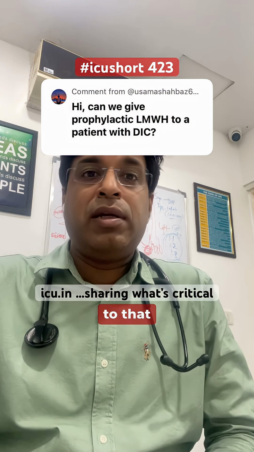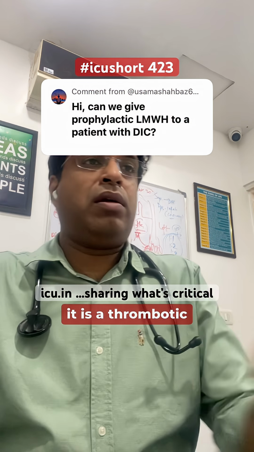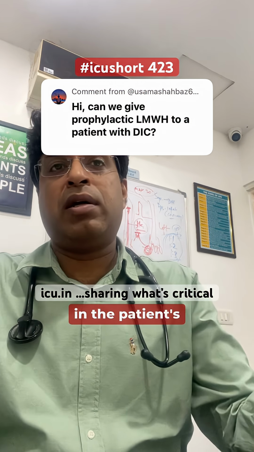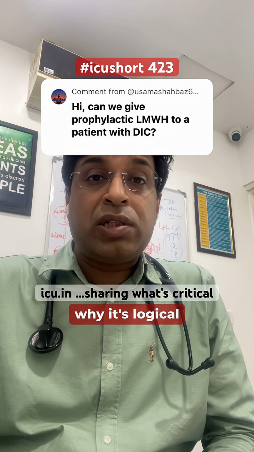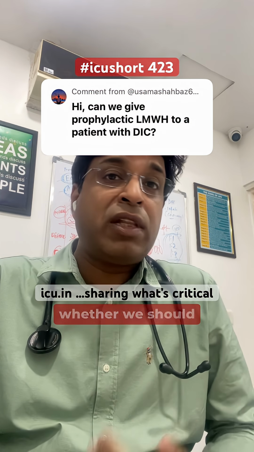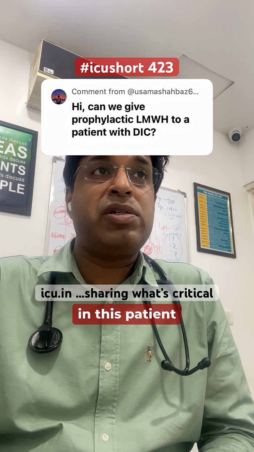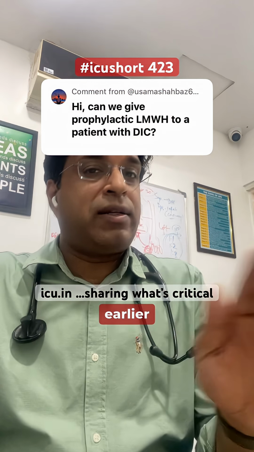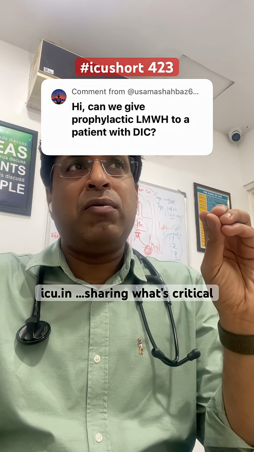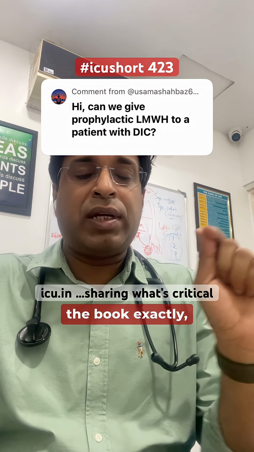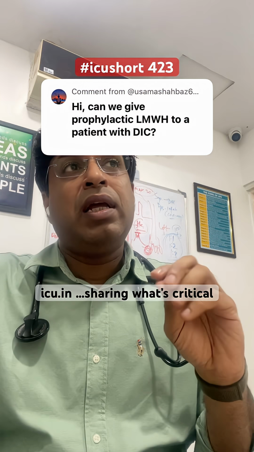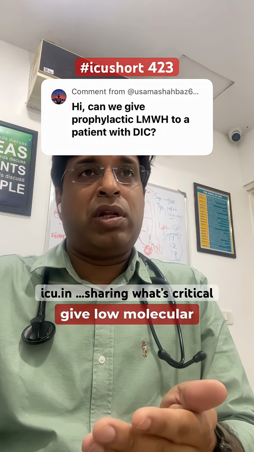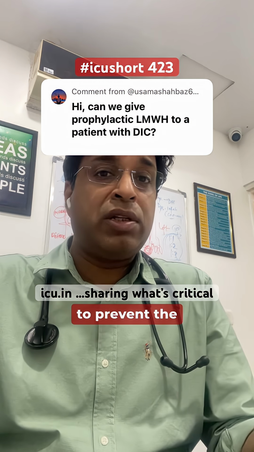But contrary to that, because primarily it is a thrombotic thing which is happening, a lot of thrombosis happening in the patient's body, it's logical to feel that we should give low molecular weight heparin or heparin to this patient to prevent the thrombosis. So earlier, I read somewhere, I'm not remembering the book exactly, but it was mentioned that if the platelets are more than 30,000, we can give low molecular weight heparin or heparin in such a patient to prevent the thrombosis.